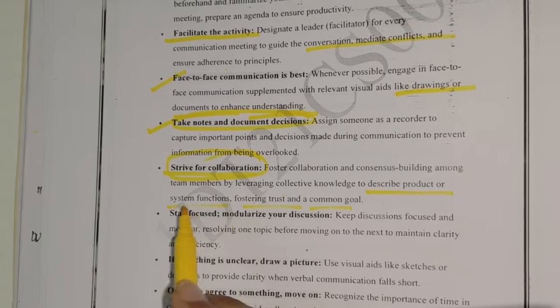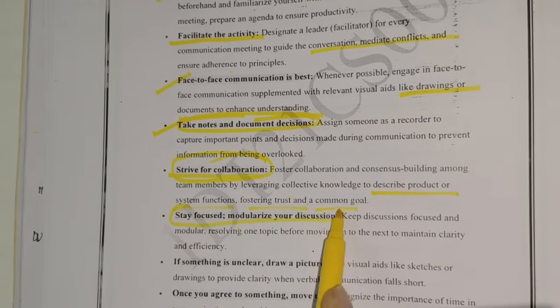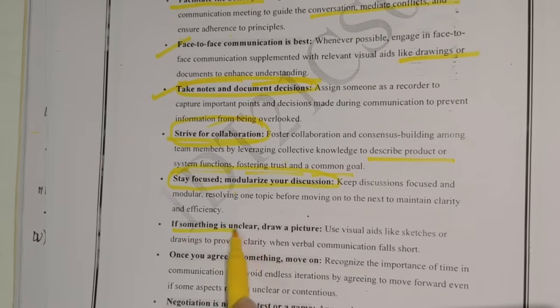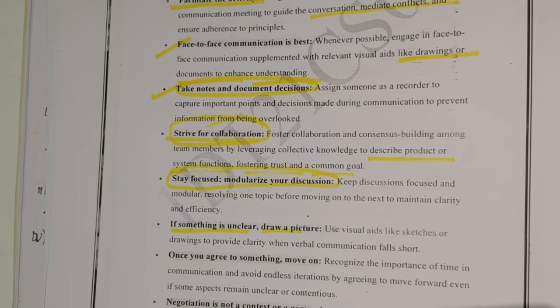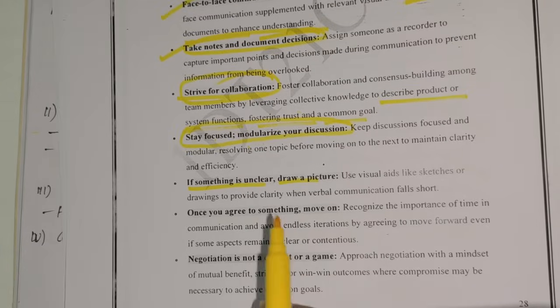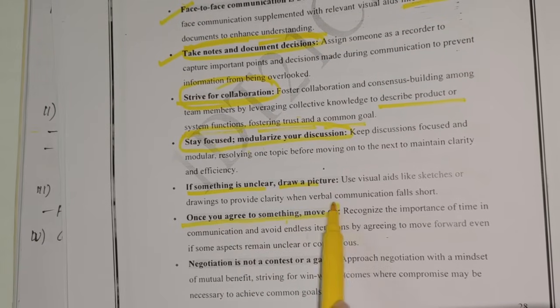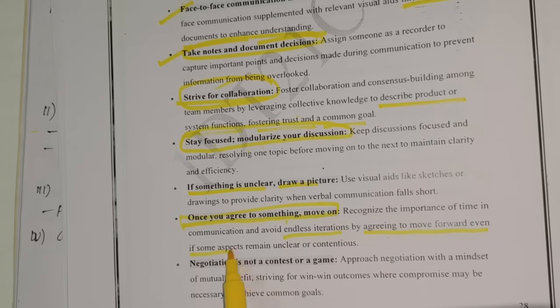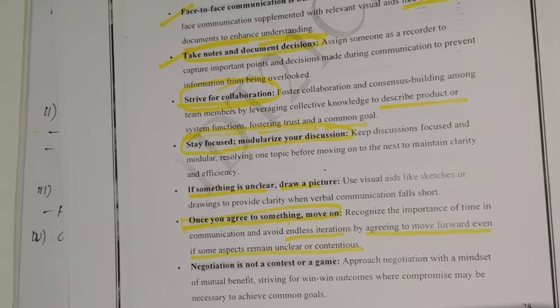Stay focused, modularize your decision. So we should stay focused on that particular topic and maintain clarity. If something is unclear, draw a picture. Draw a picture could be using sketches or drawings to provide clarity when verbal communication is not sufficient. Then once you agree to something, move on. So that is, recognize the importance of time in communication and avoid endless iterations by agreeing to move forward even if some aspects remain unclear or not proper.